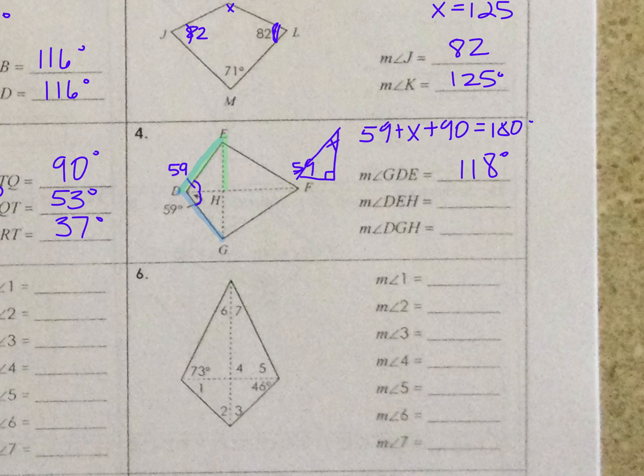If you work that out, you end up with E equaling 31 degrees. The last one we're looking for is DGH. Well, this one is the same as that E one we were just working on, so it's also 31 degrees.